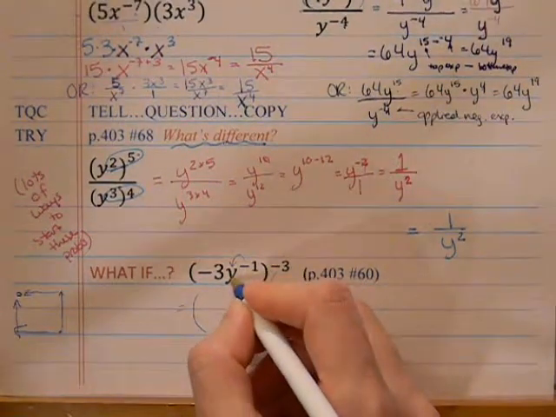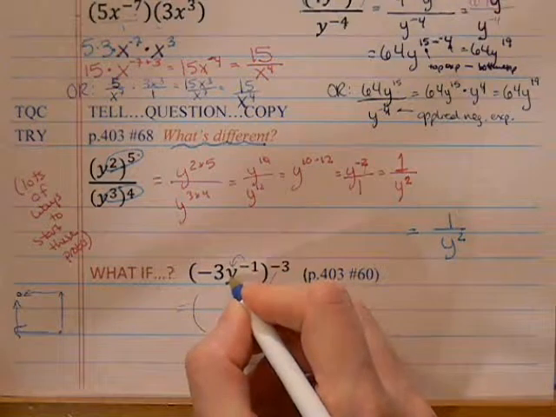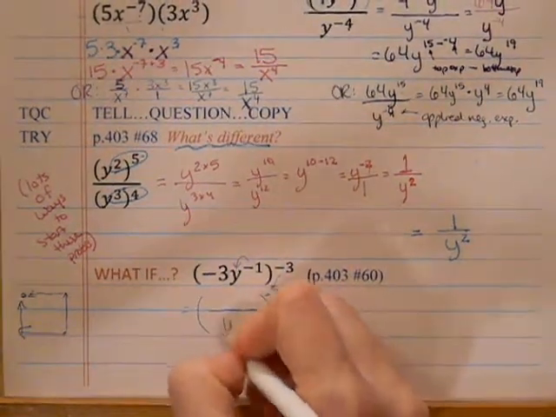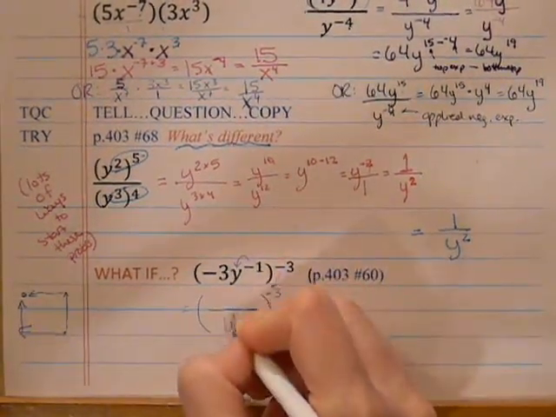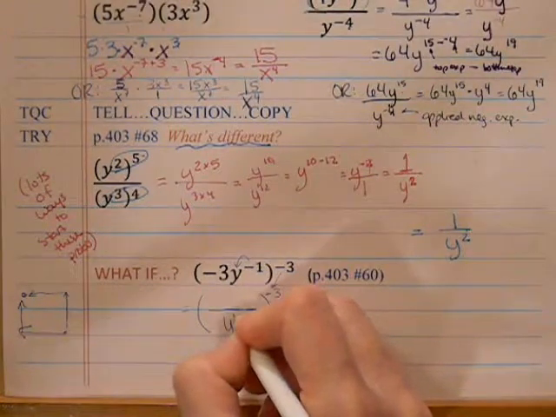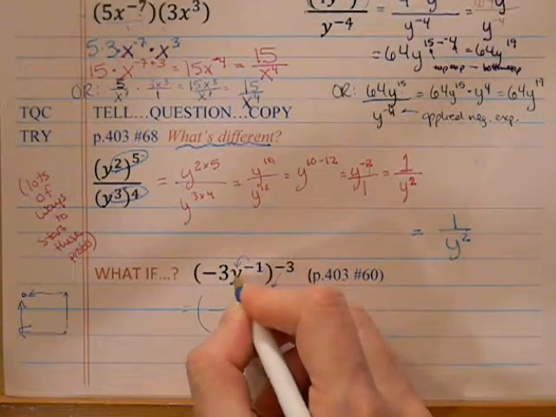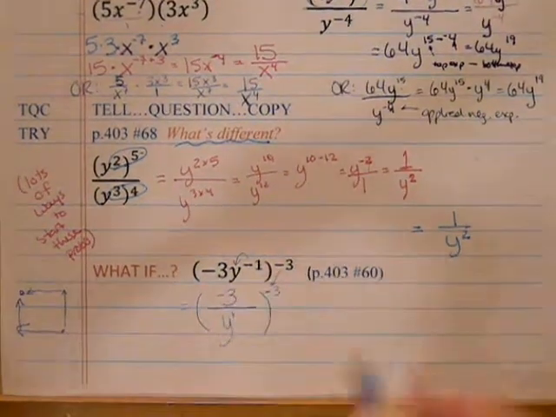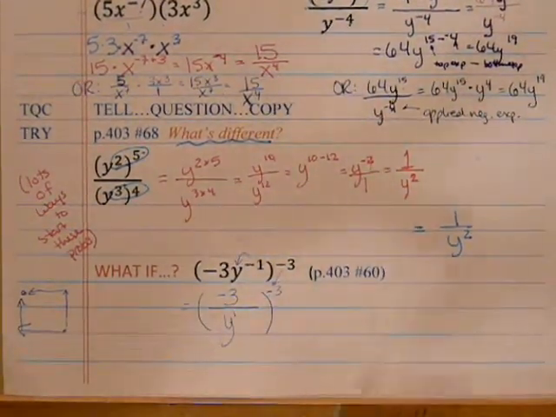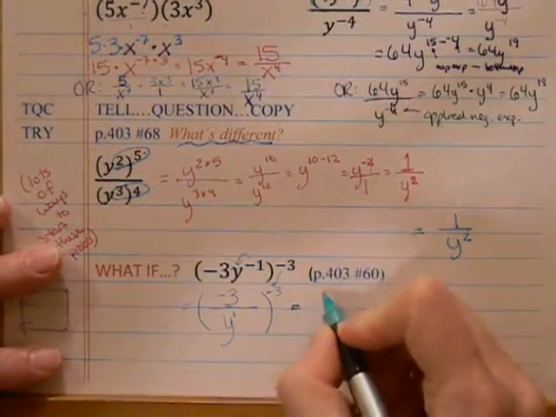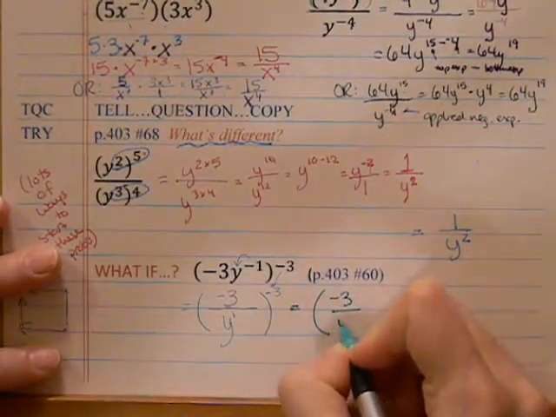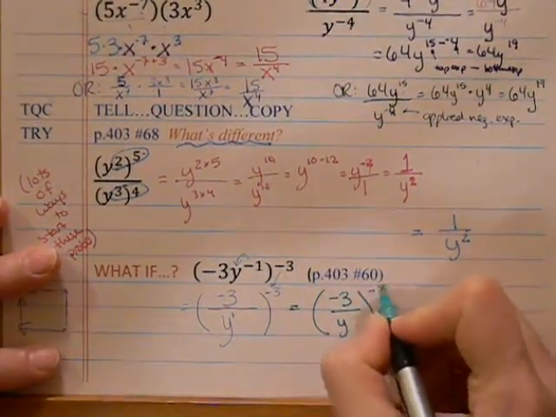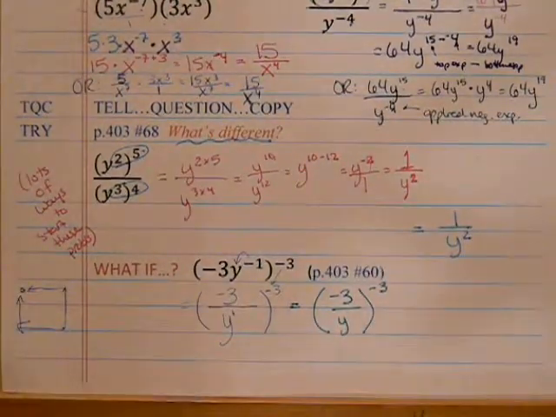And that negative 1 applies just to the y. The negative is going to do its job by pushing the y into the denominator and taking that exponent with it, the y to the first. But the negative's gone now because the negative's done its job, pushing it from the numerator to the denominator. The negative 3 is unaffected. It stays right here. Now already that just seems like something I can deal with. I'll just rewrite it as negative 3 over y, the whole thing raised to the negative third.